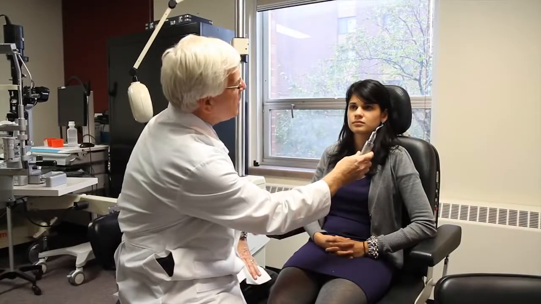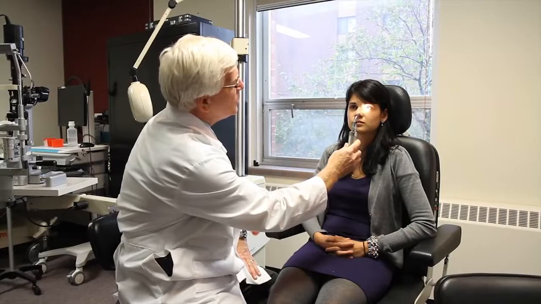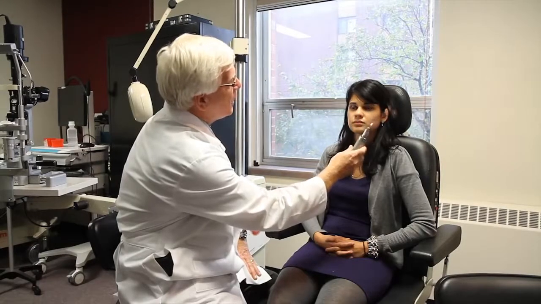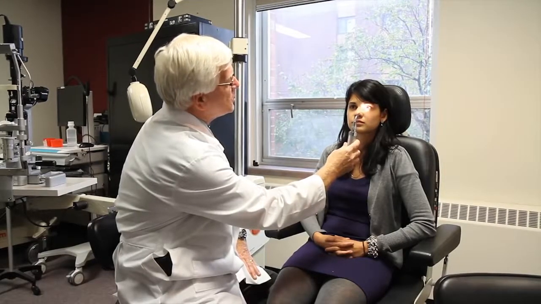Then you can come across to the opposite eye, and same thing. You can illuminate the pupil, it should constrict, and the contralateral pupil should constrict just as well.